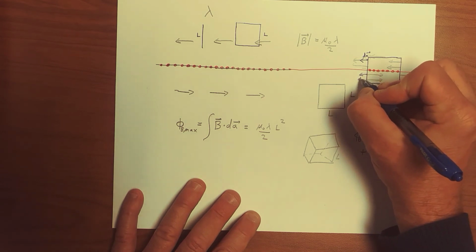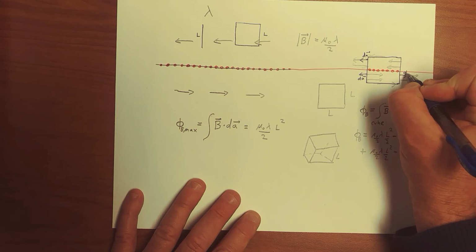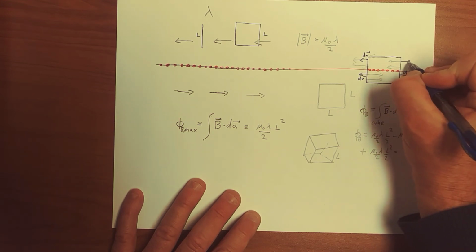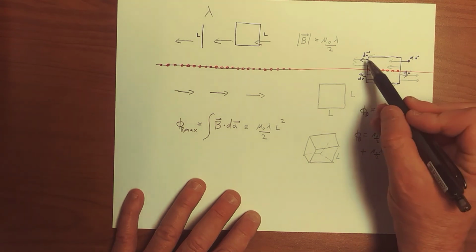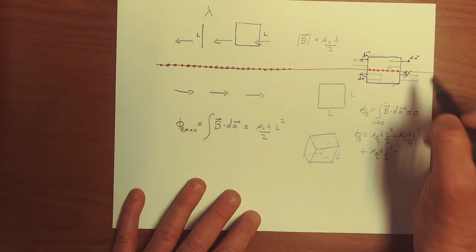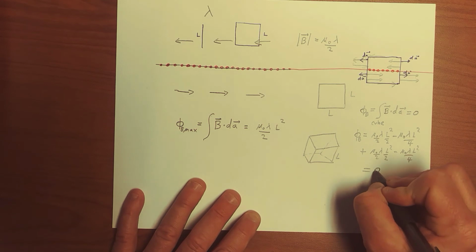Where we get negative, they're pointing in the opposite direction. The dAs are always pointing normal to the surface. So positive flux, negative flux, and negative flux, and they all balance out. And that, of course, will give us 0.